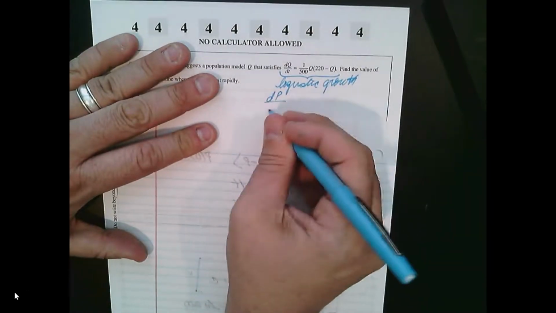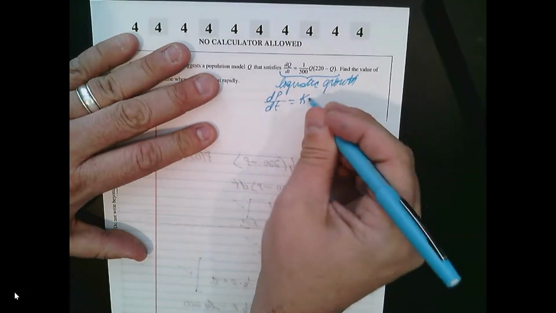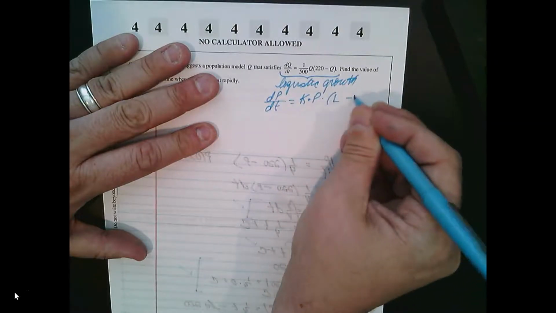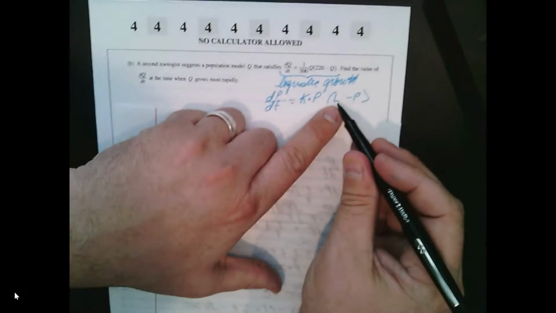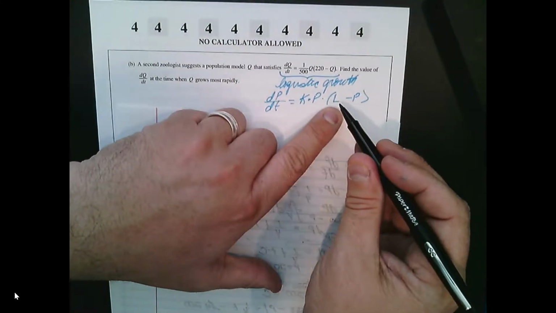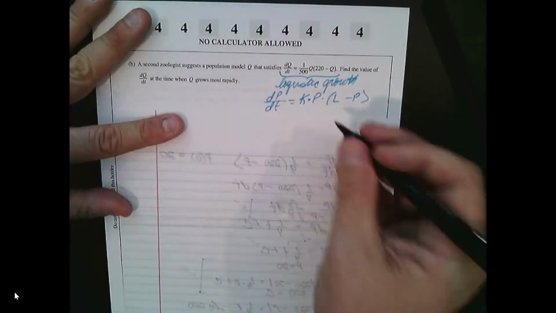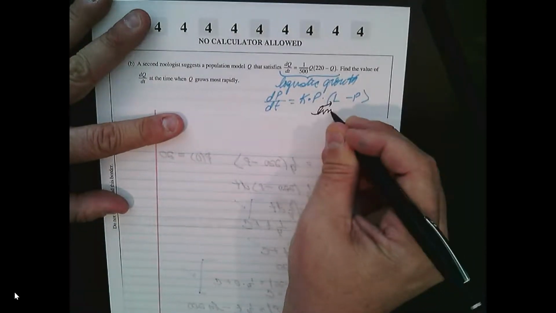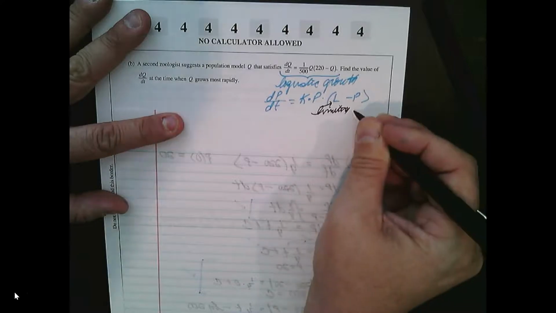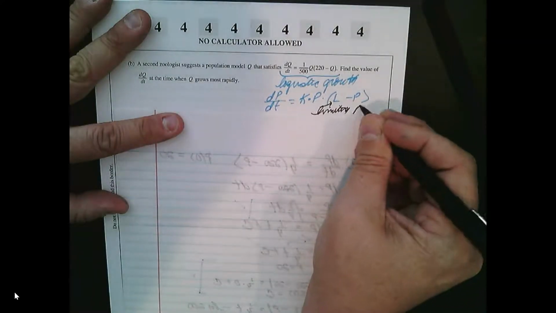Depending on how you studied this, you may have learned this as dP/dt equals k times P times L minus P, where L is your limiting population. Where L is your limiting population or your carrying capacity.